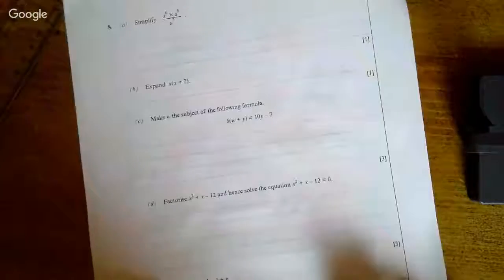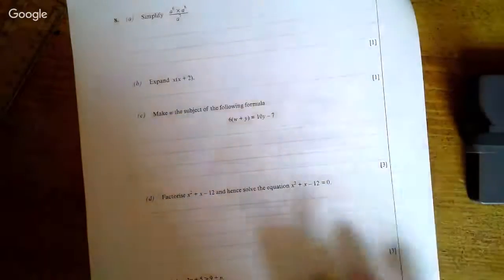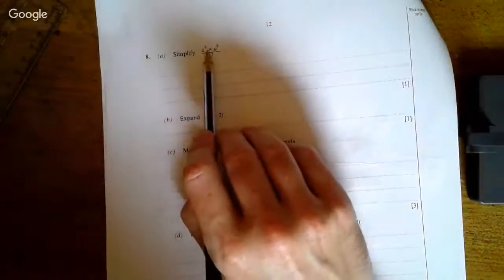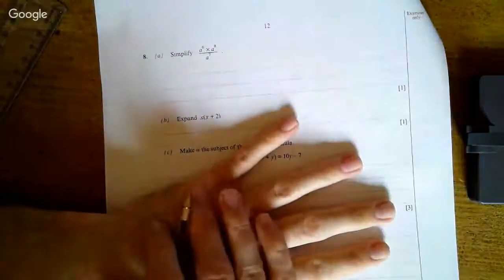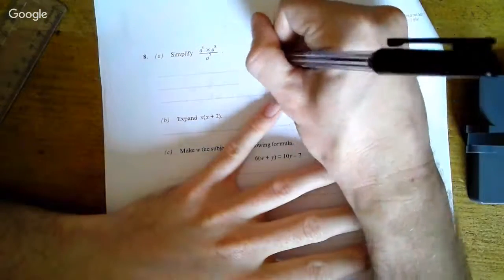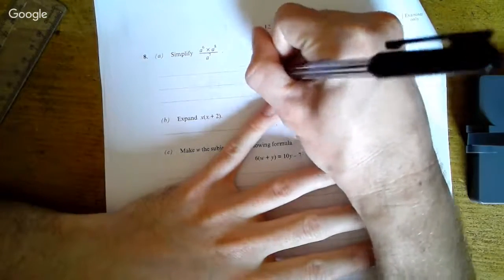And still the marks are coming. We can do all of this stuff. Okay, simplify. A to the 6 times a to the 8. That means we add the powers. So we're going to get a to the 14 up on the top, divided by a to the 7.